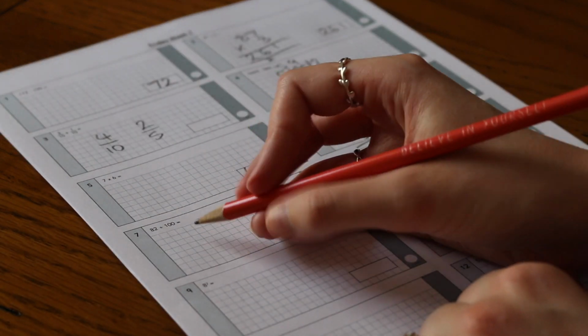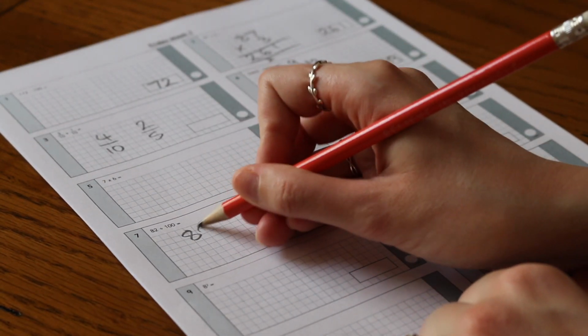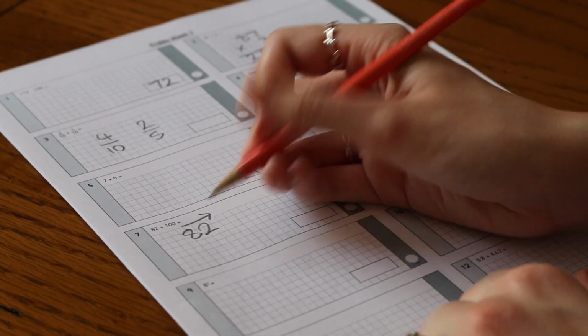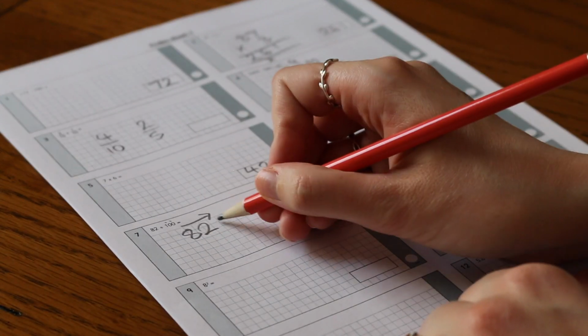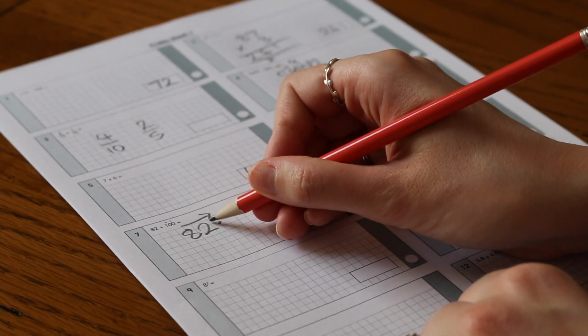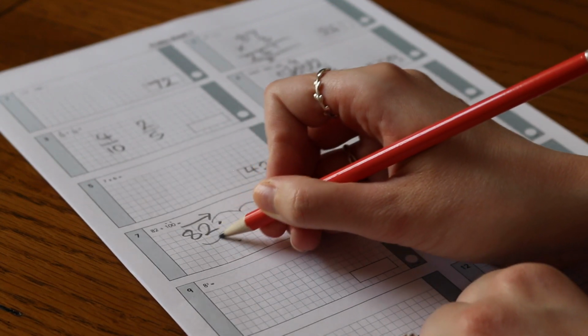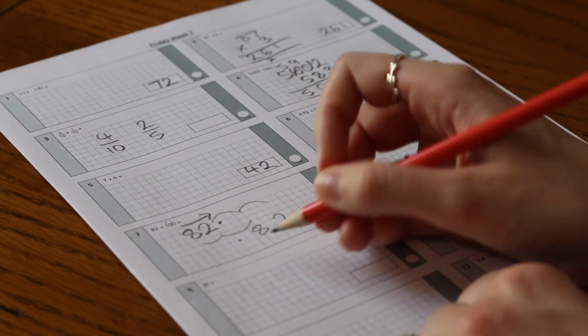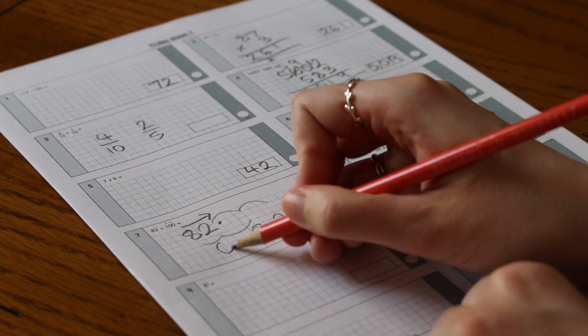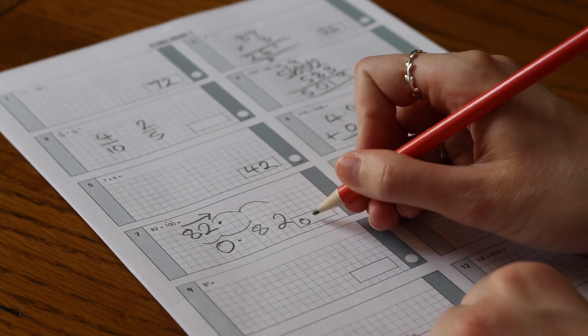Number 7 is 82 divided by 100. When we divide, our digits move to the right. When it's by 100, it's by 2 places. So 82, our 2 goes 2 places to the right. Our 8 goes 2 places to the right. We've got a space in our ones column which we're going to fill with a 0, so the answer is 0.82.